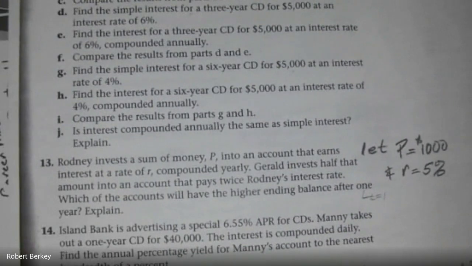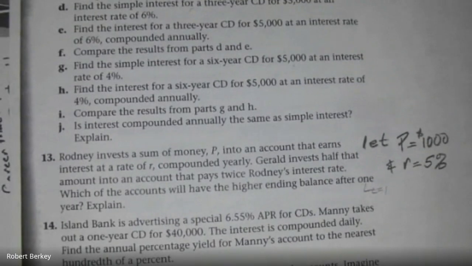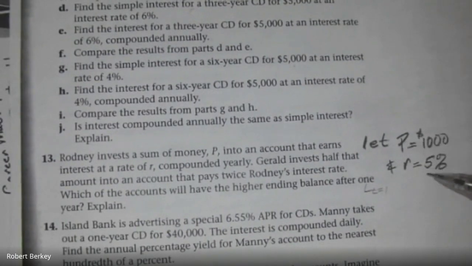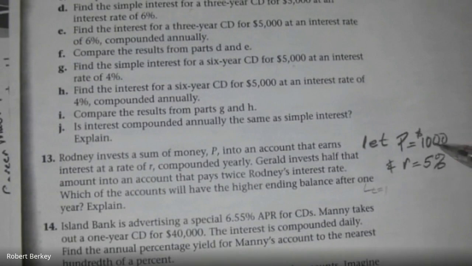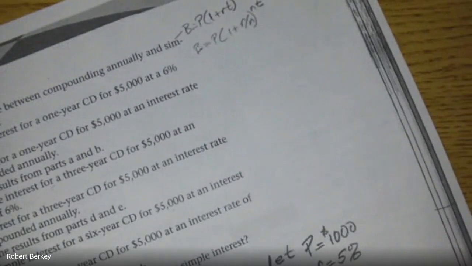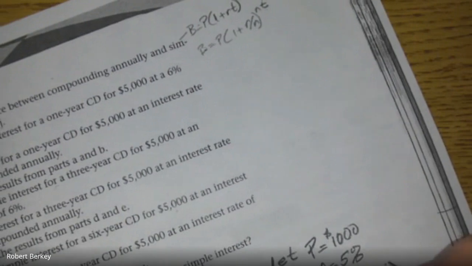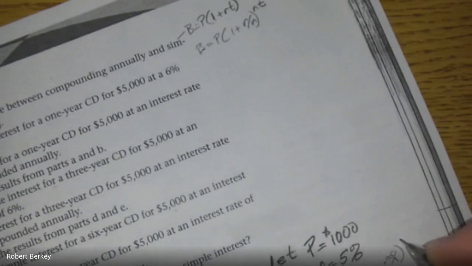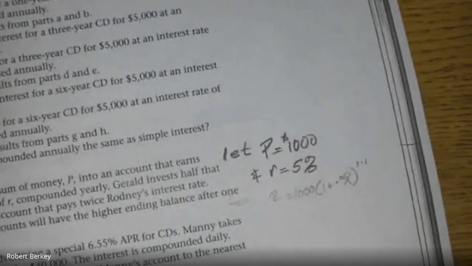So there are certain times when the growth rate gets cut in half, you'd have to increase the principal by how much? Well, if it's a straight relationship between the principal and the rate, I double this one, I can cut this in half, and I end up with the same amount. Well, we'll see. So you'd say Rodney is $1,000 times 1 plus 0.05, compounded annually for 1 year. So 1 times 1.